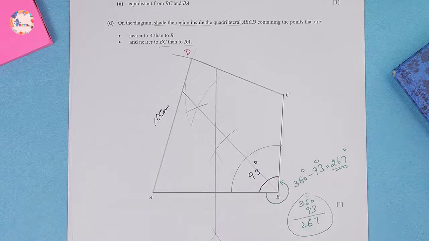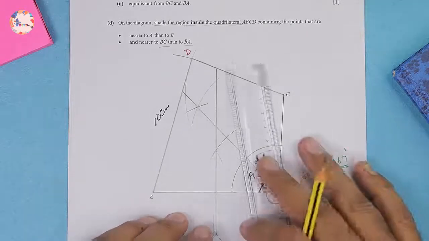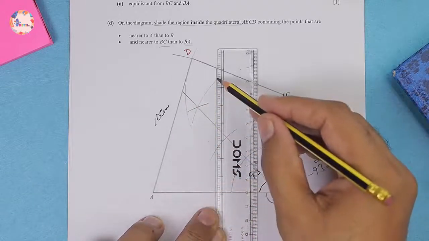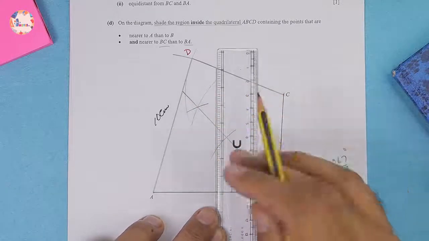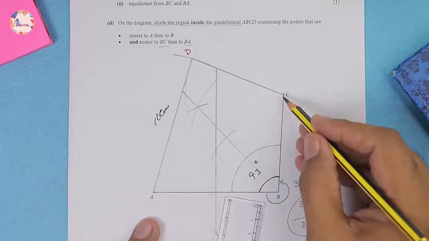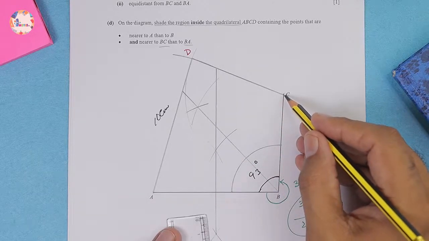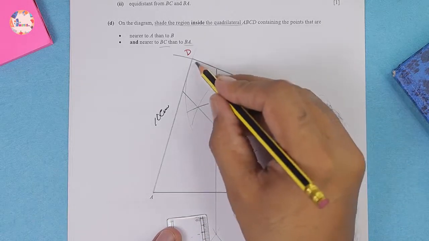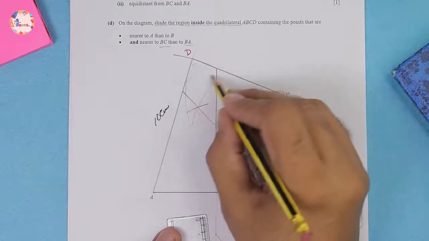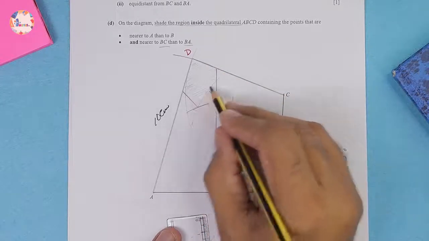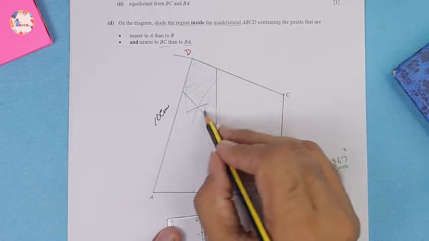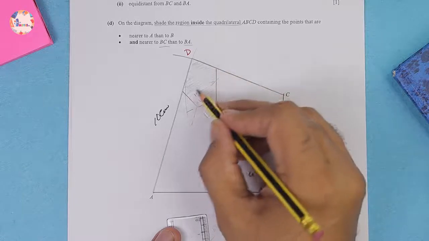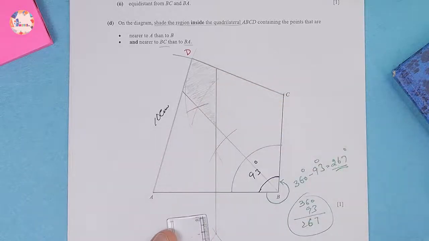So we will check the shading. This portion, if you identify, we need to remain inside the triangle, and this portion, but we don't require this, we require only this because they are saying nearer to BC, nearer to this than this. So this upper portion will be required to be shaded. So I'm shading this. This one is basically the required shading part, which is, hopefully you understood this.